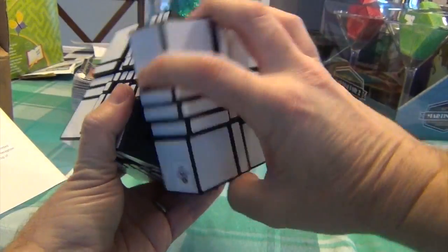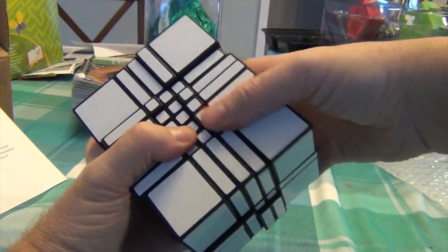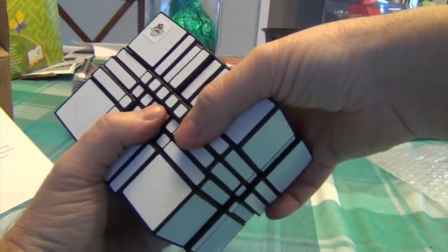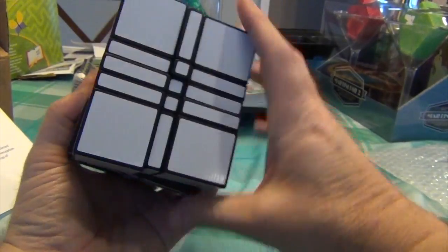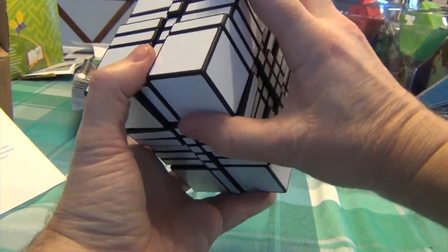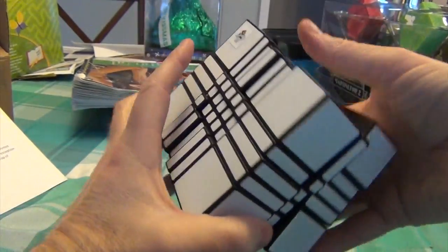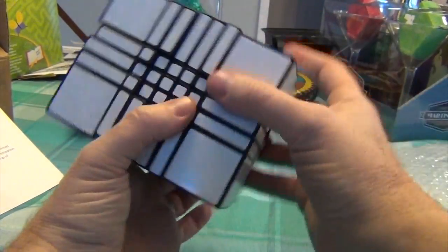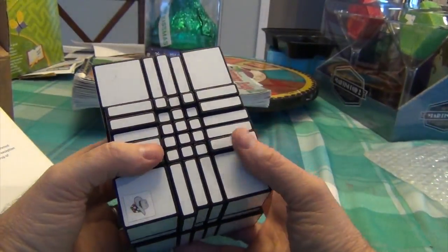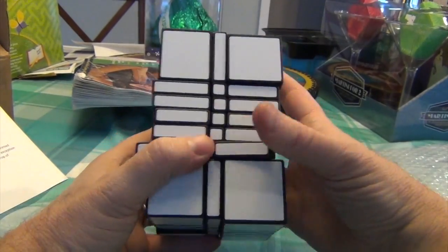2U, 2R, 2F, 2U, 2F, 2R, 2U, 2F. Okay, so that got it back.